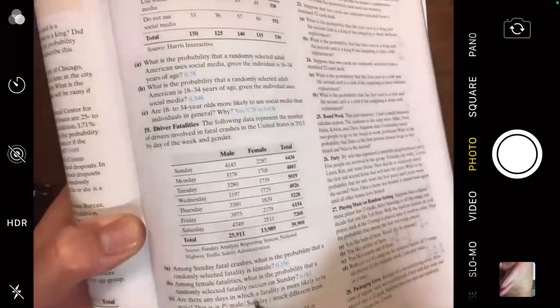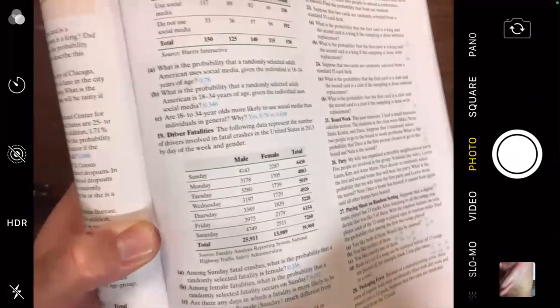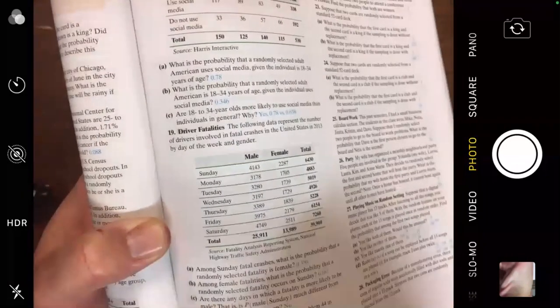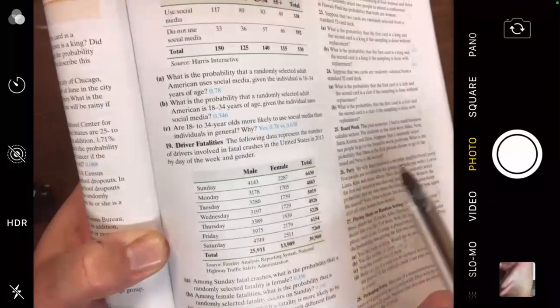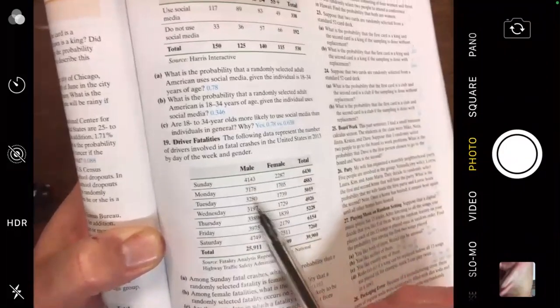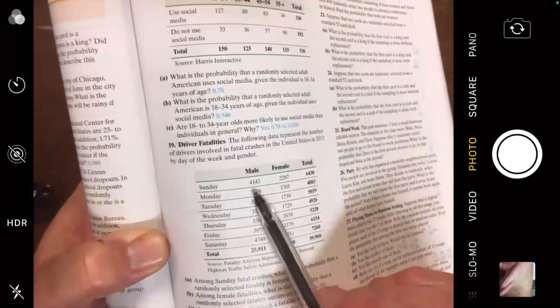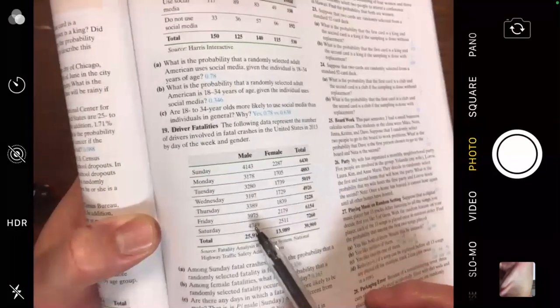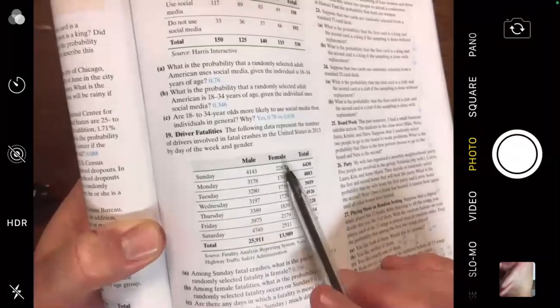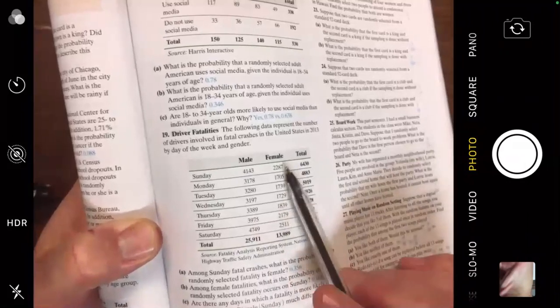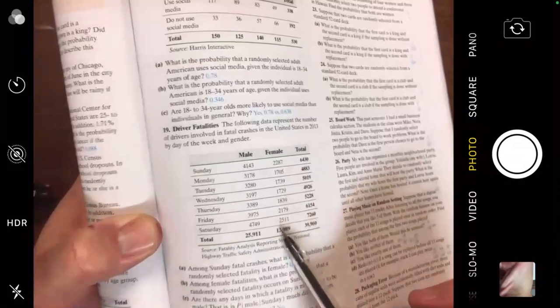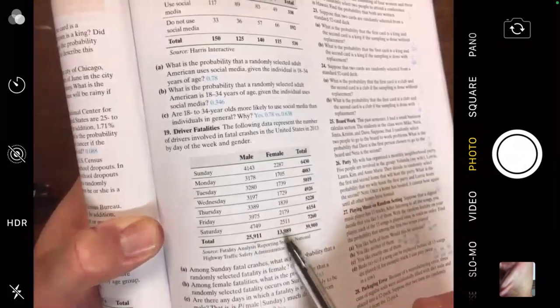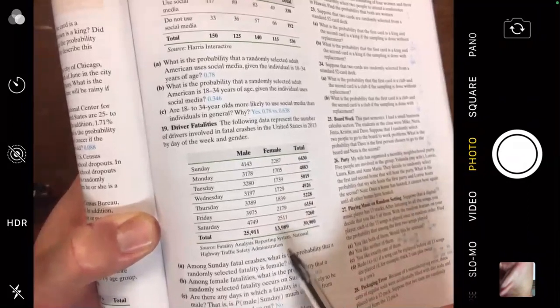If you look at the numbers and think about them really closely, you can learn a lot. Take a look and just compare the number of male driver fatalities versus female. You notice anything? Take a look at the totals if you really want to see it.